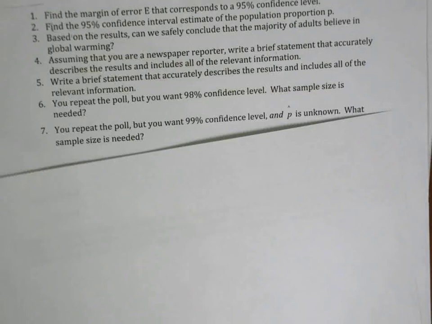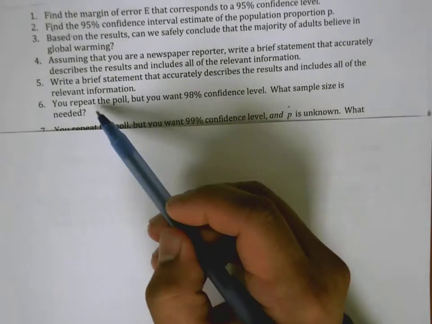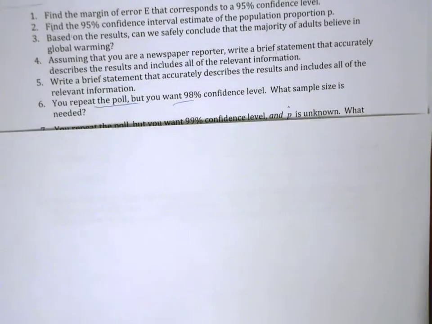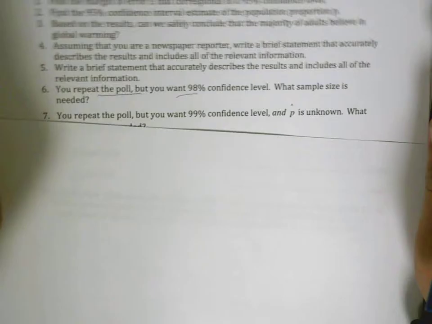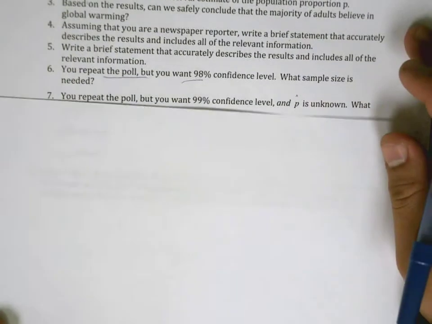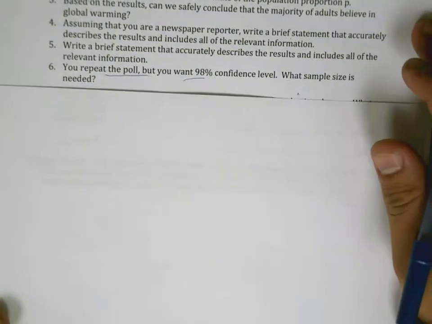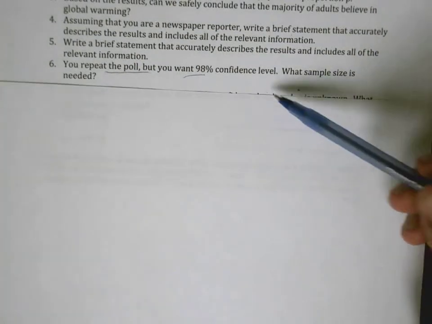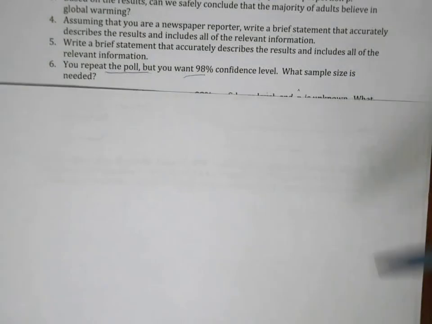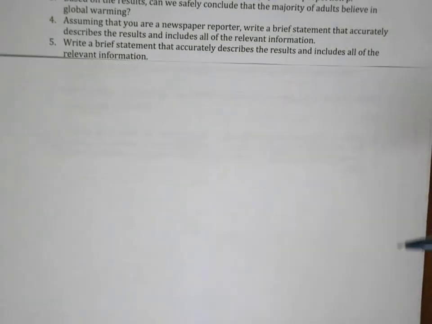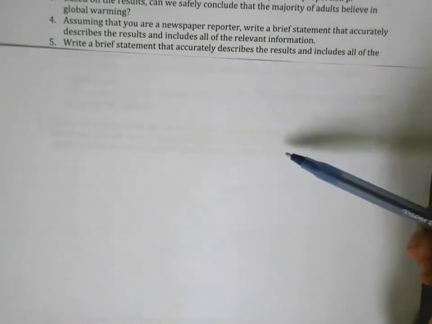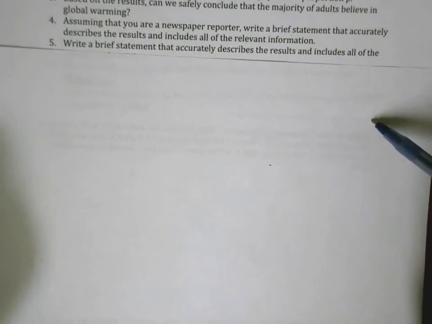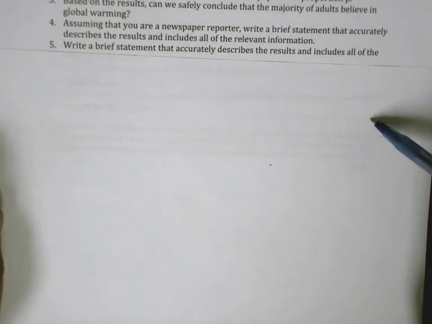Next, you repeat the poll but you want a 98% confidence level, what sample size is needed? Okay, so one theoretical question that we deal with is, is it possible for us to just make this a 99% confidence level, or why can't we just make this a 100% confidence level? Well, that's perfectly fine, but the higher the confidence level, the wider the interval is going to get.